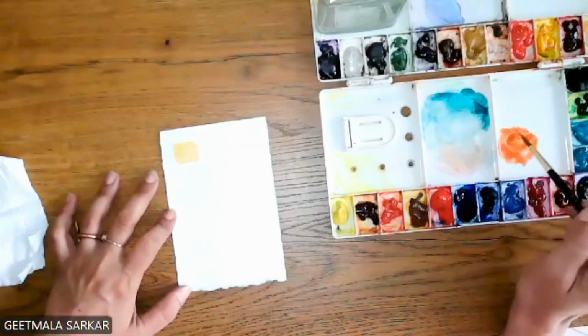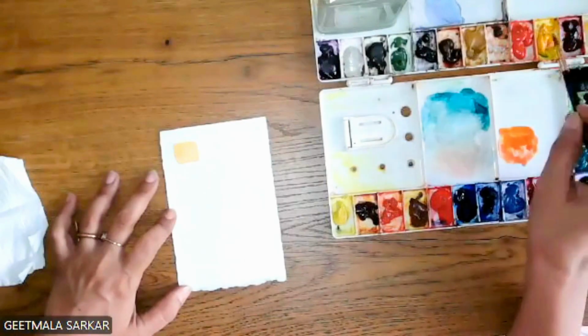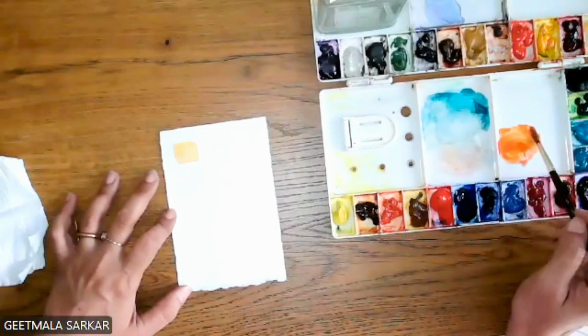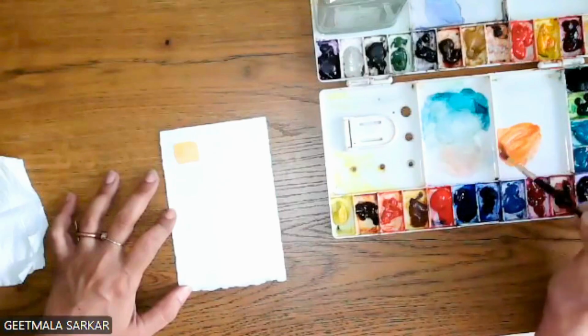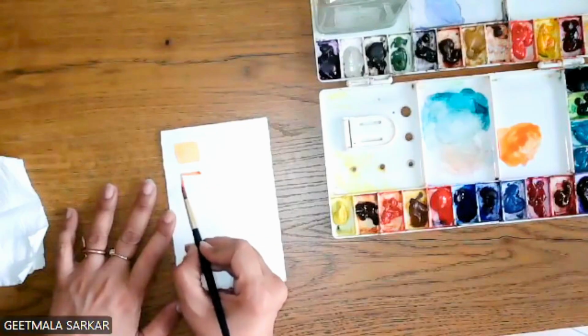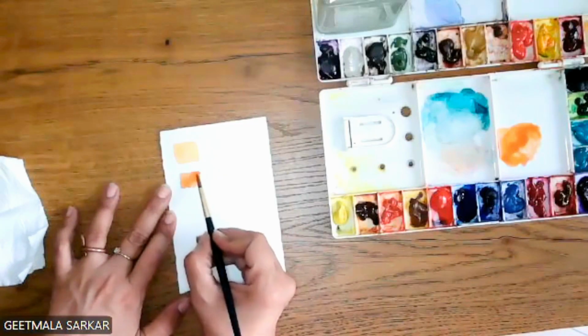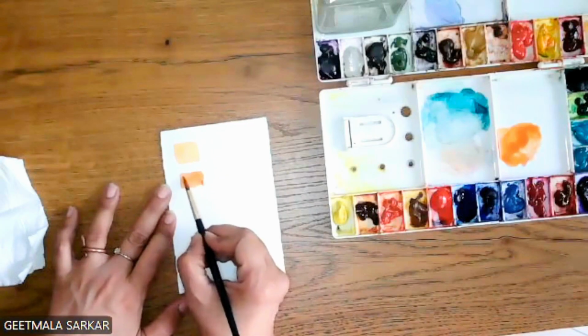So keep adjusting the proportions until you like the mid value which you are creating. And I think this is almost done.